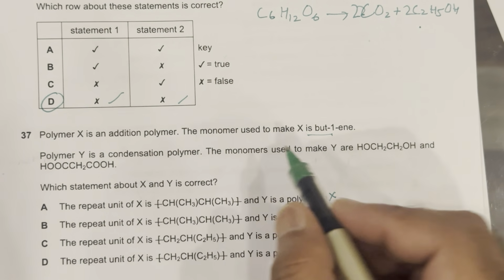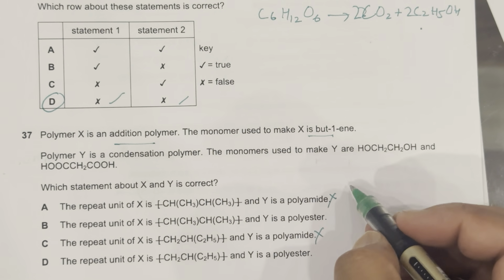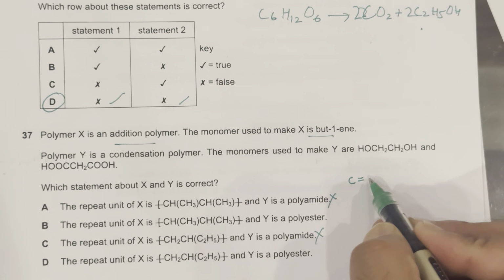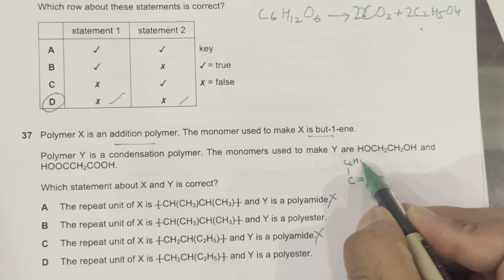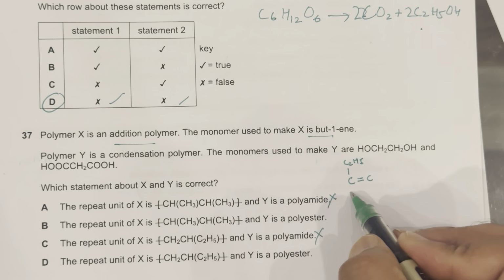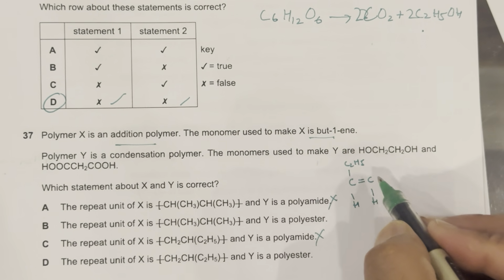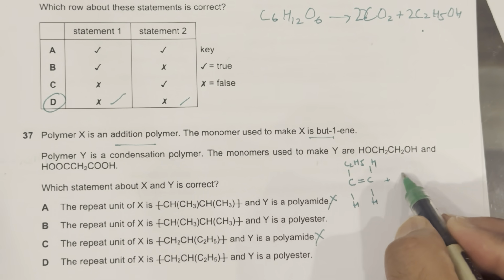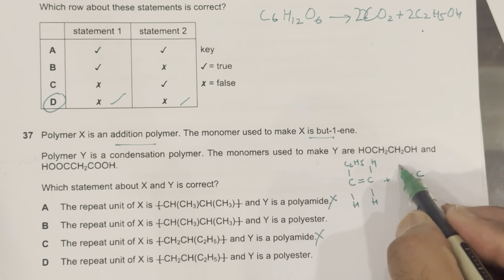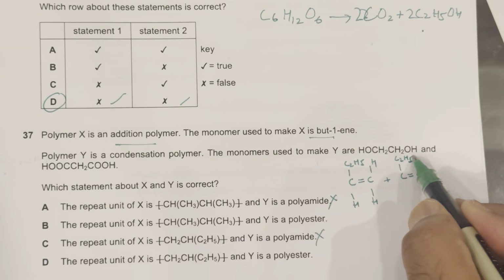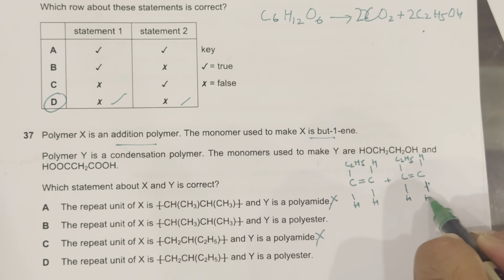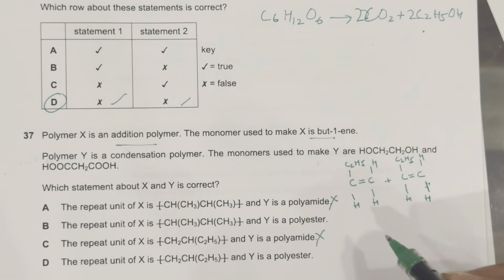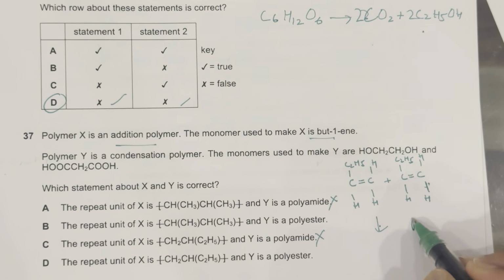Okay, we know that it's an addition polymer. C double bond C, with C2H5 and H, and H, plus C double bond C with C2H5, H, and H. It will result in this repeating unit.